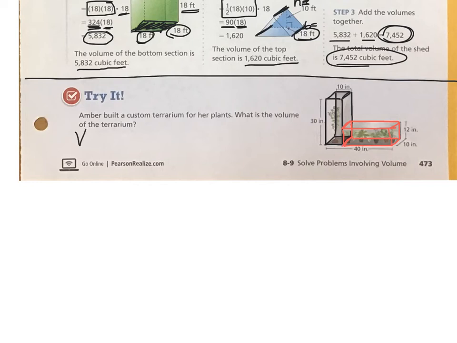The volume of the black portion of the terrarium, remember, is still a base times a height, where that capital B stands for the area of the base, which in this case is a rectangle. So that's a length and a width. Well, in this case, they're all rectangles, right? So here are my bases. I'm shading those in black here. And I need the dimensions.